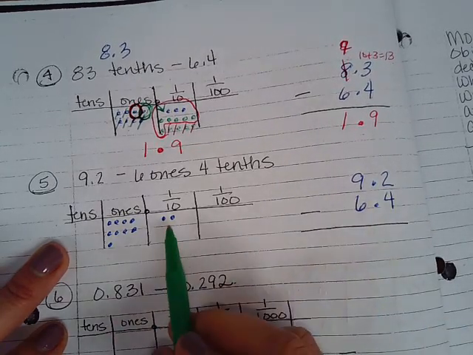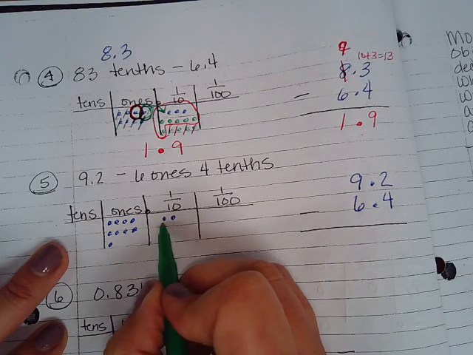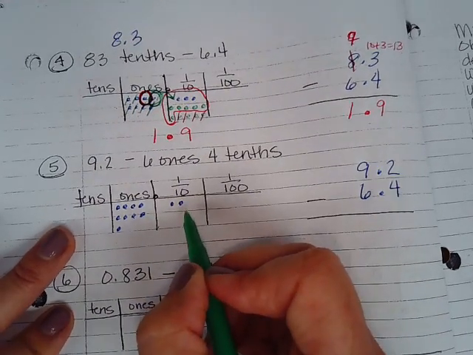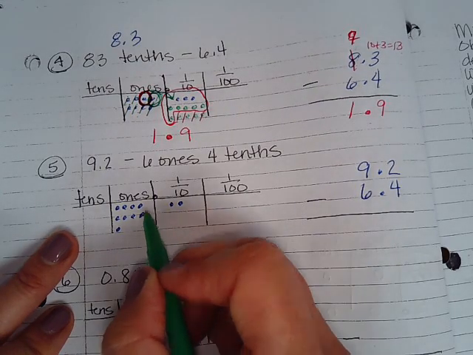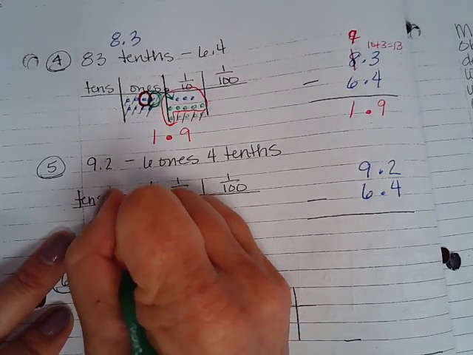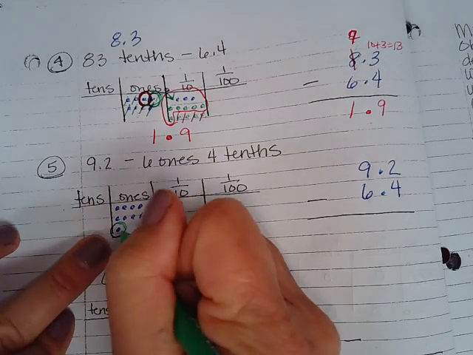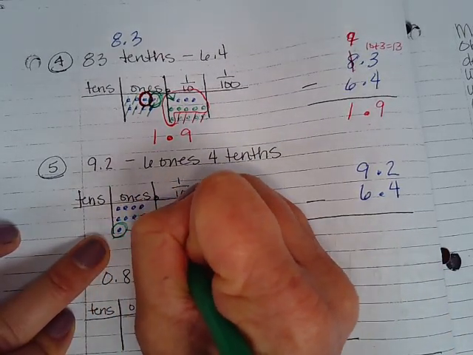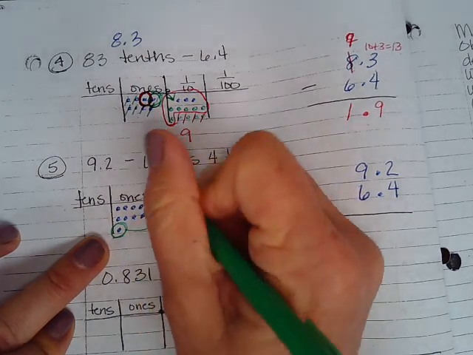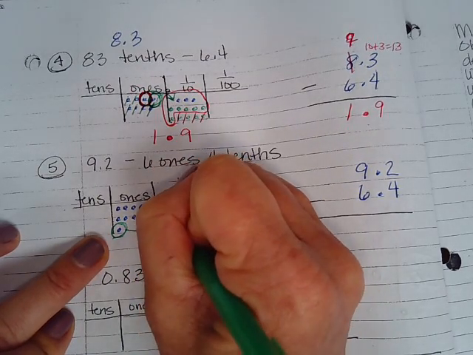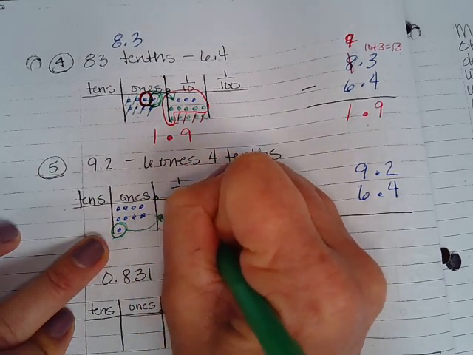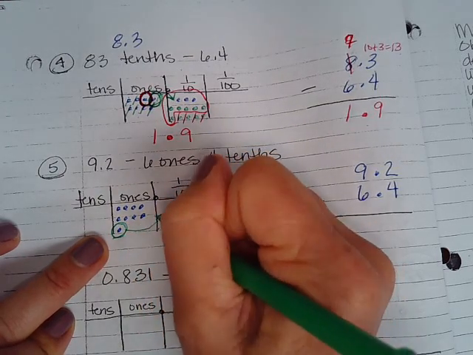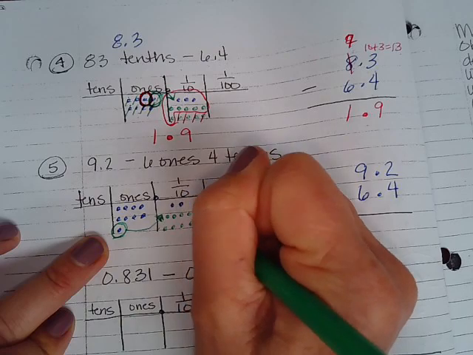Now I'm going to take 6.4 from 9.2. Can I take 4 from this area? No, I cannot. So I need to come over here. I need to say, excuse me, may I borrow one of your ones? And when I borrow a 1, when I move it over here, it becomes 10 tenths. 1, 2, 3, 4, 5, 6, 7, 8, 9, 10.